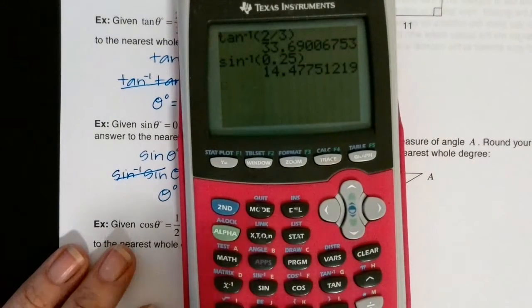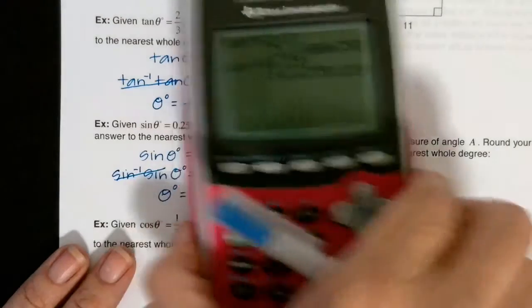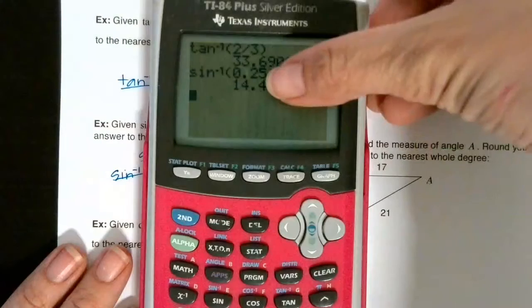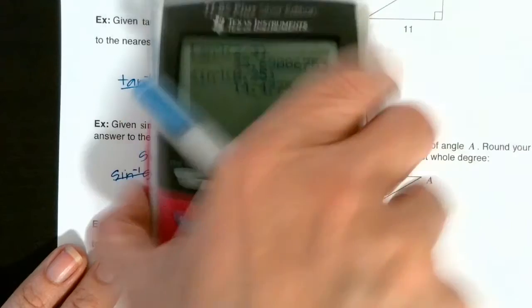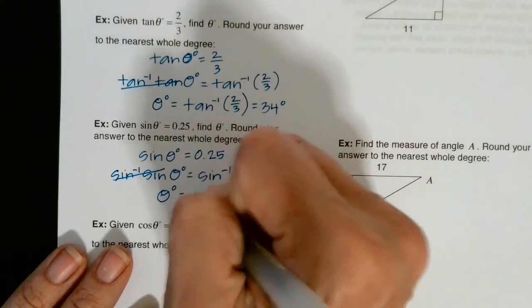equals 14.477. Well, look at that. I am only interested in rounding to the nearest whole degree, so I only need to look at one place after the whole degree, so 14.4, so that's going to stay at 14 degrees.